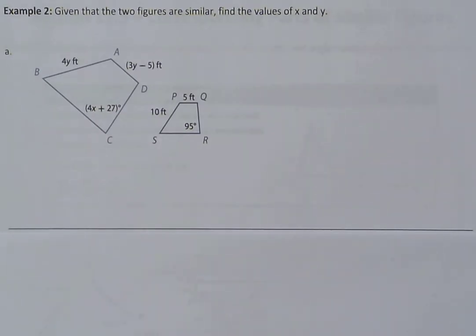Math would not be math without having you solve for x and y. Two things to keep in mind. Whenever you are dealing with angle measures, they are congruent. If you know that angles are congruent, like we do, then you can set them equal to each other to solve for x or y. If we're dealing with side lengths, they are proportional, which means you need to set up two fractions of the side lengths and then set them equal to each other, cross multiply, and solve.